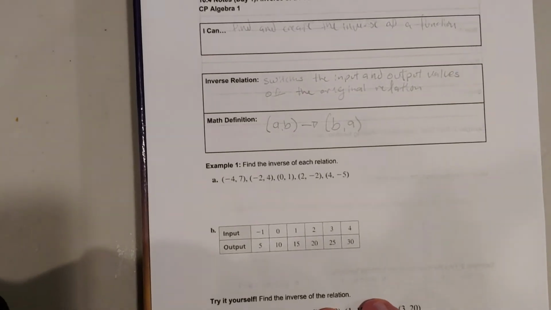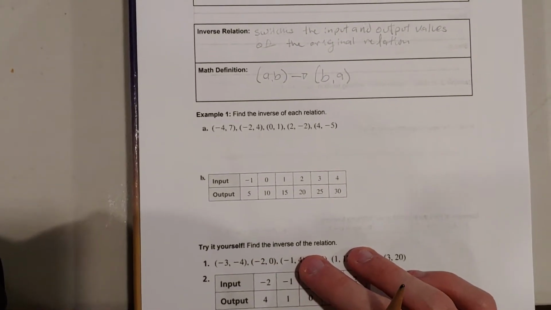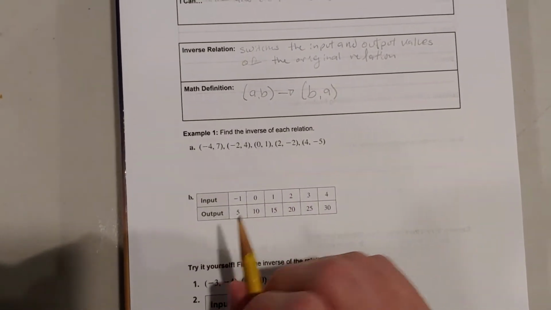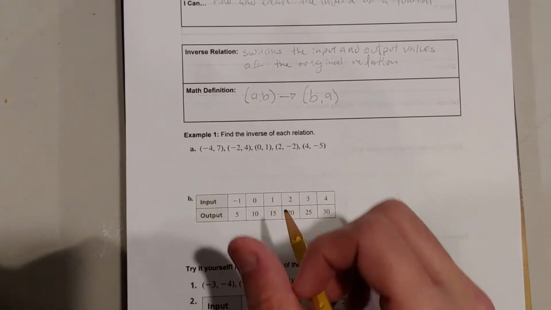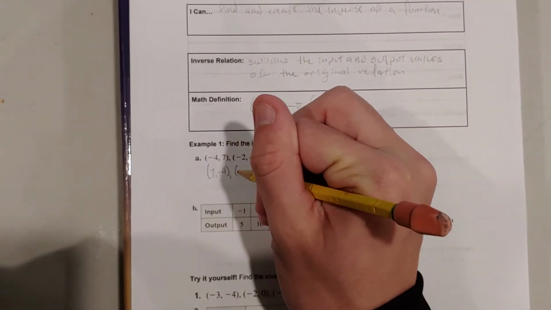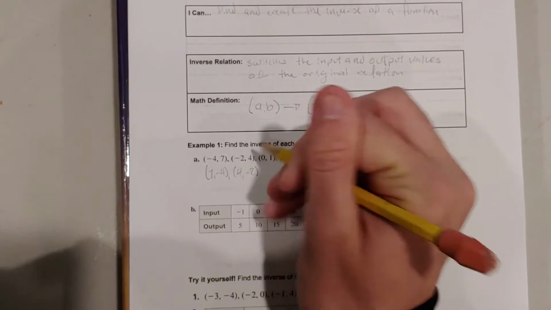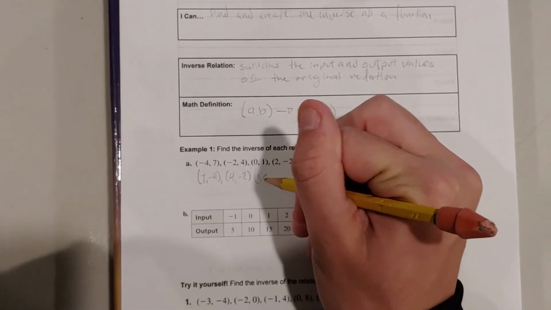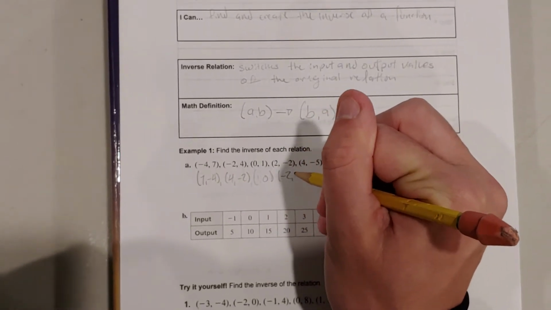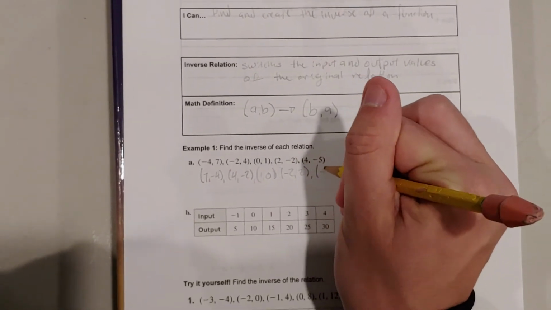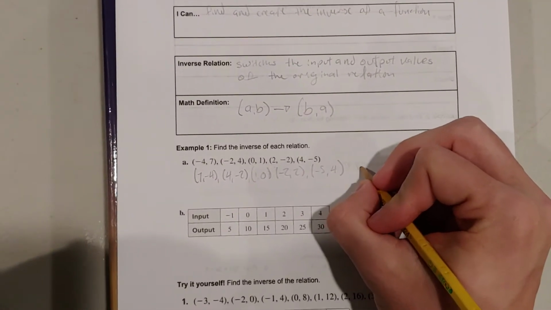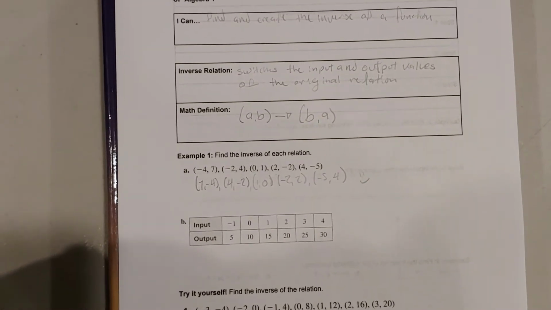The first one: find the inverse of each relation. For this first one, all we need to do is just switch our x and y values. So this one goes to 7 comma negative 4, 4 comma negative 2, 1 comma 0, negative 2 comma 2, and then negative 5 comma 4. And that's it. Super simple.